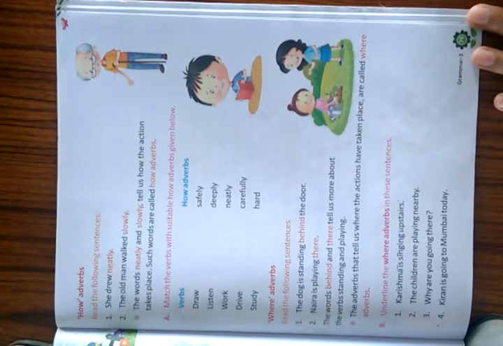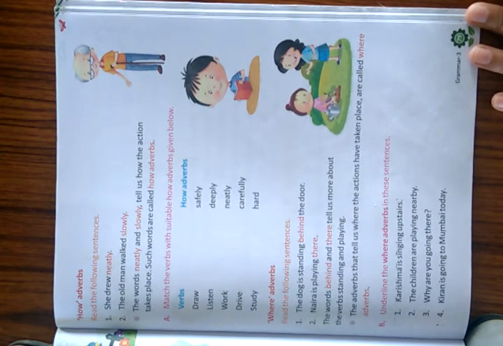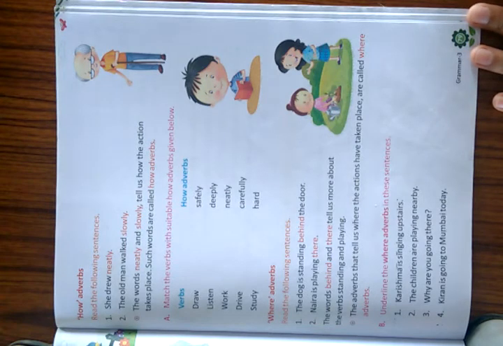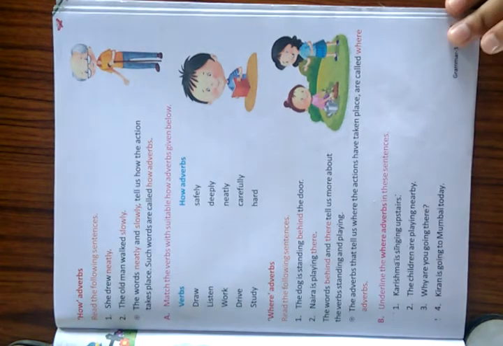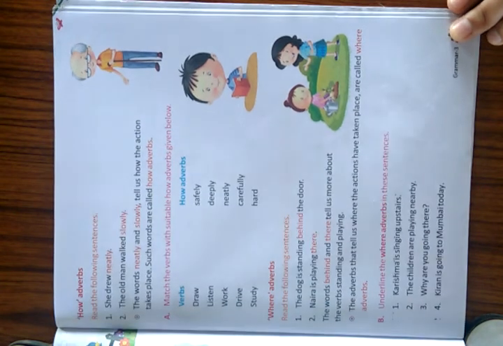So these two words are showing us how the action took place. Such words are called how adverbs. Kaise ho raha hai, how adverbs means how the thing is done. You can see it here, neatly and slowly.